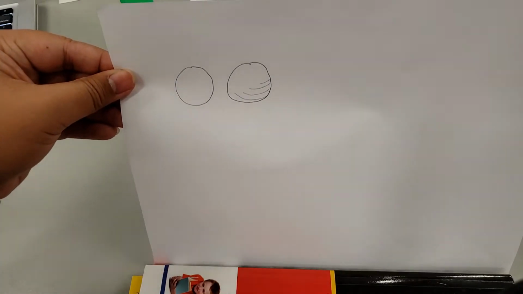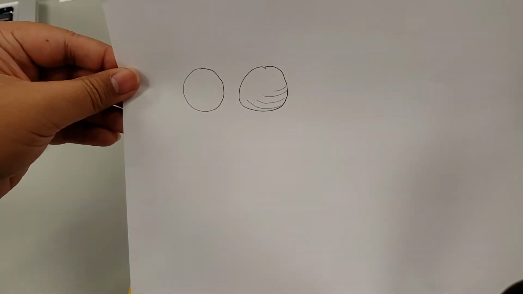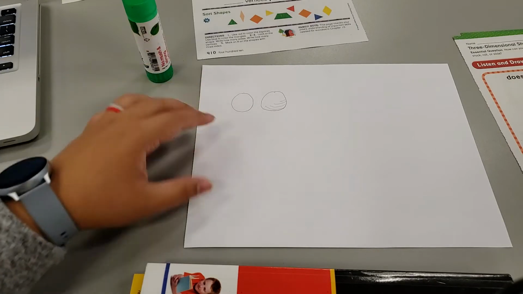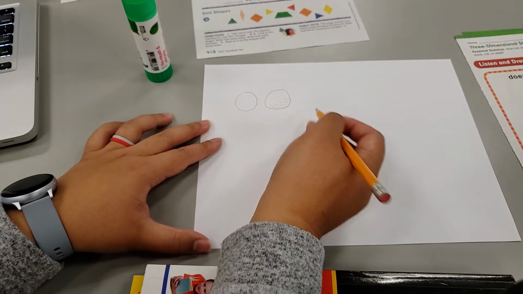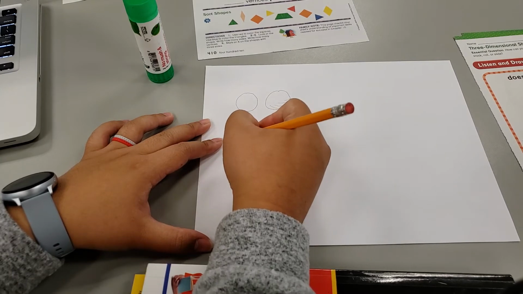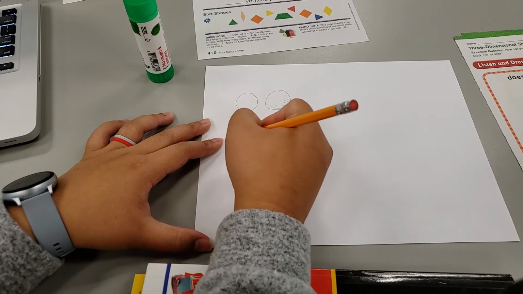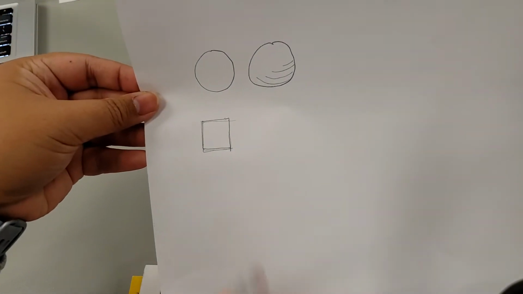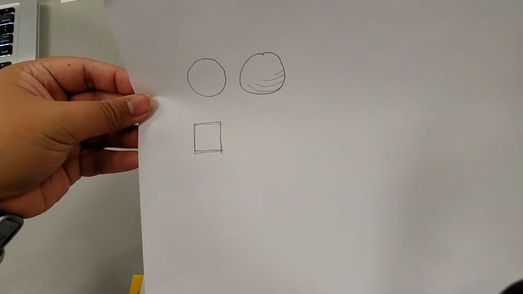You draw the curves on the 3D shape. Does everyone see that? Then you have this flat shape. Excuse me, Ms. Grosby's pencil is going out of control. We have this 2D shape, flat, square.